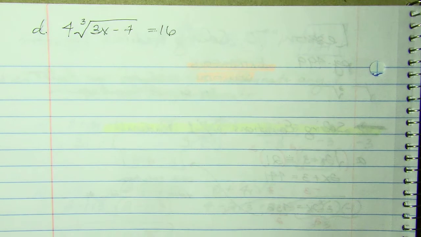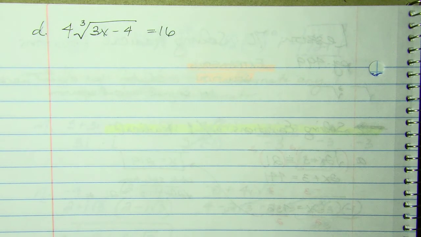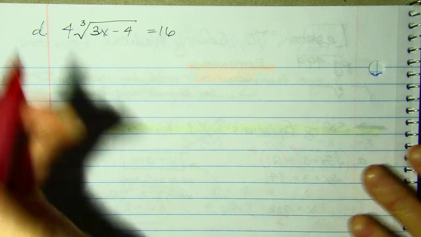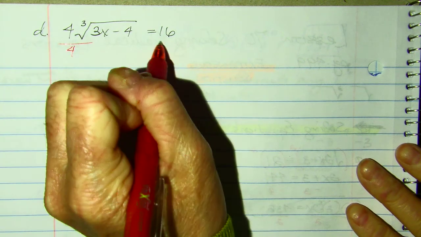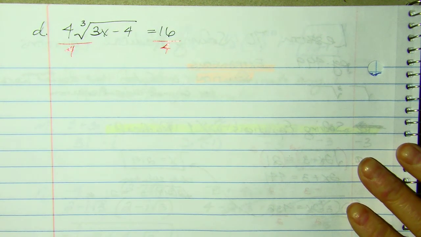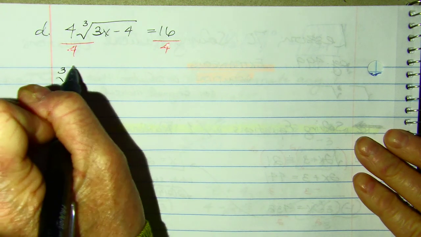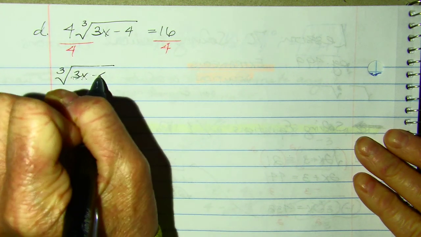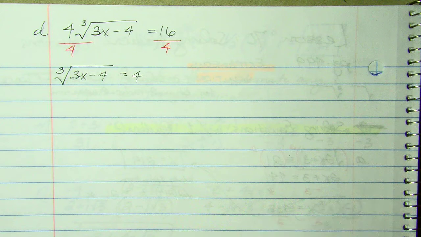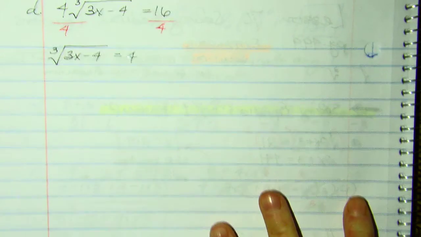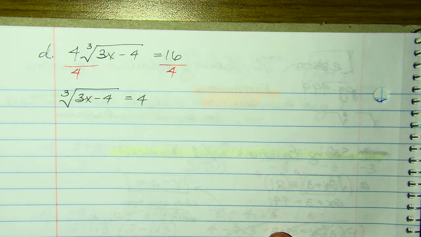If you can, pause the video and see if you can guess what we're going to do first here. Remember, I have to isolate the root symbol. So I'm going to divide both sides by 4, and now I'm left with the cube root of 3x minus 4 equals 4, since 16 divided by 4 is 4.